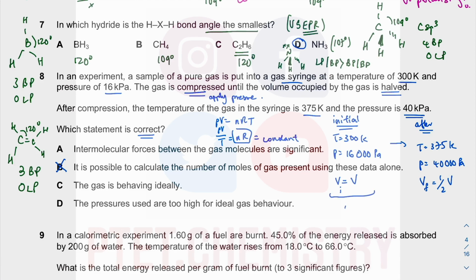Let me work out PV over T. So that is your P times V, which is 16,000 divided by 300. That is 53.3 V. Expressed in terms of V, I just do 16,000 times V divided by 300. And here, the PV over T will be 40,000 divided by 375.